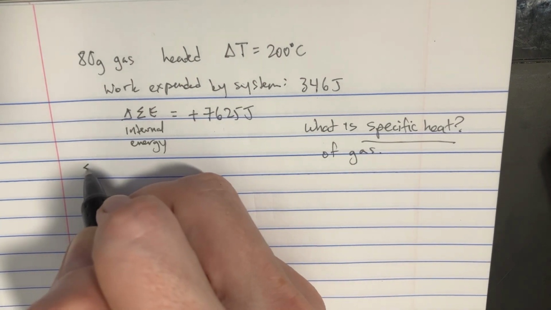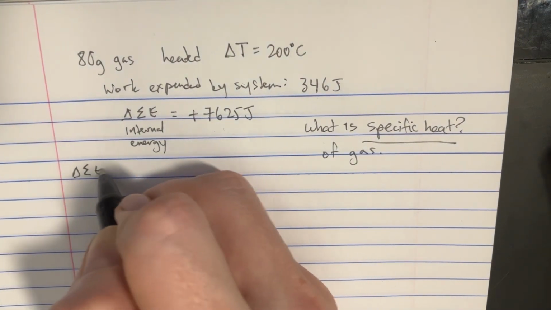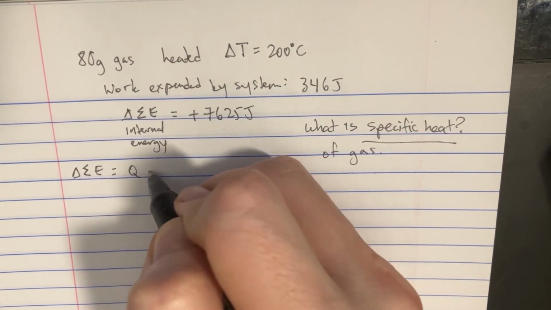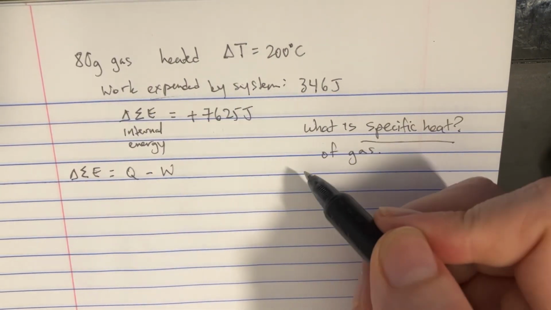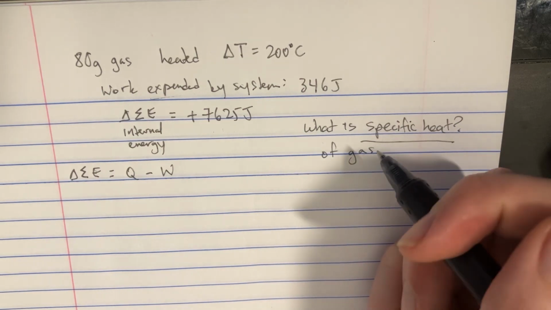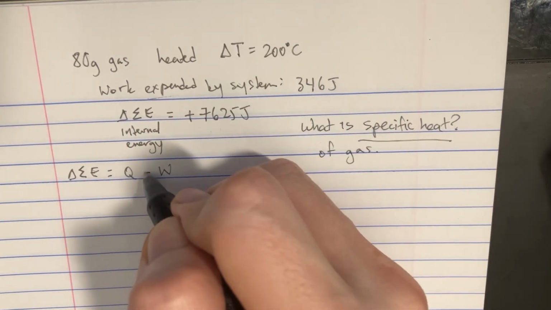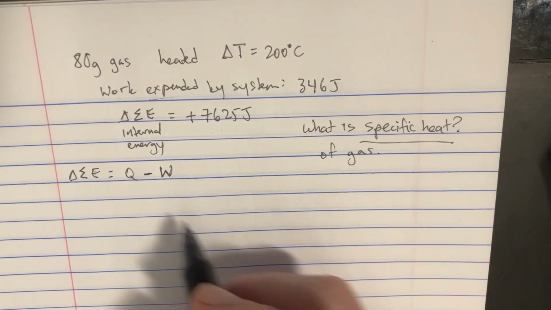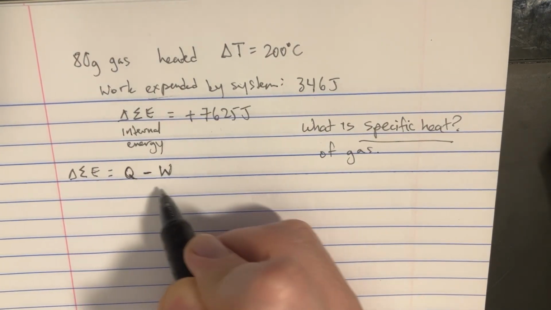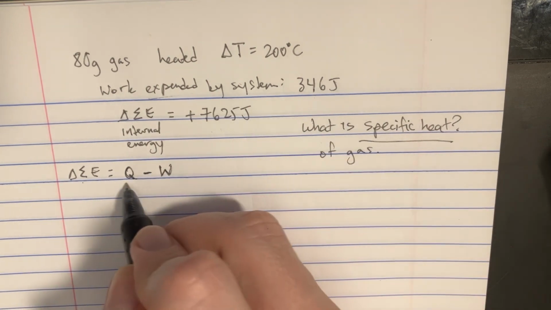We know that the change of the internal energy is equal to Q minus W or plus W, depending on whether it was expended or donated. But this is expended, so this is going to be negative work. So we've lost this much work. And based off of this, we should be able to figure out the Q.